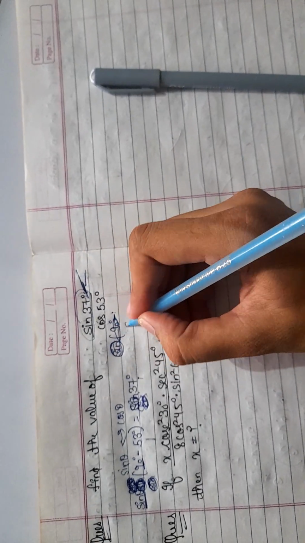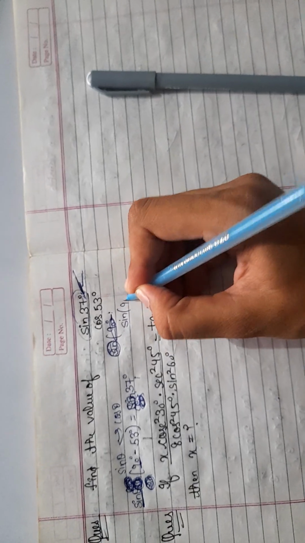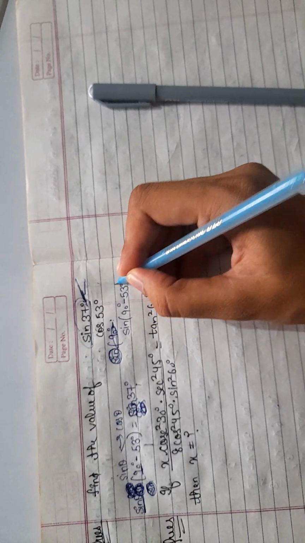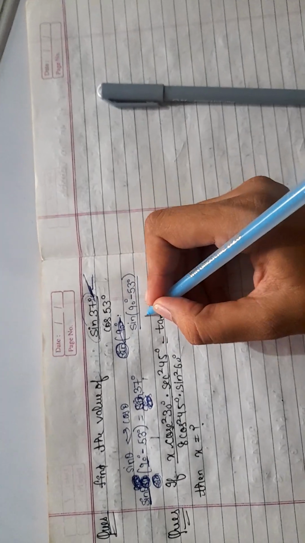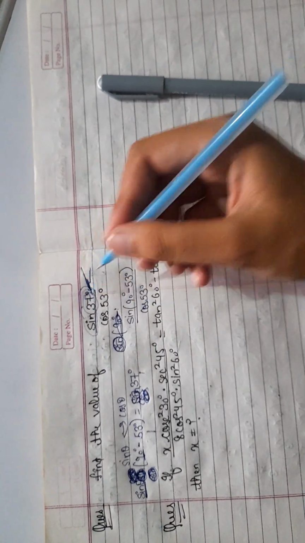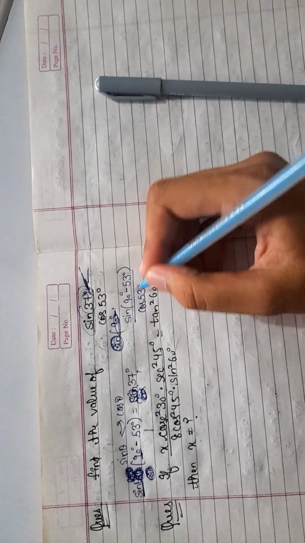Write it as sin 90 minus 53 upon cos 53; we can write 37 as 90 minus 53.